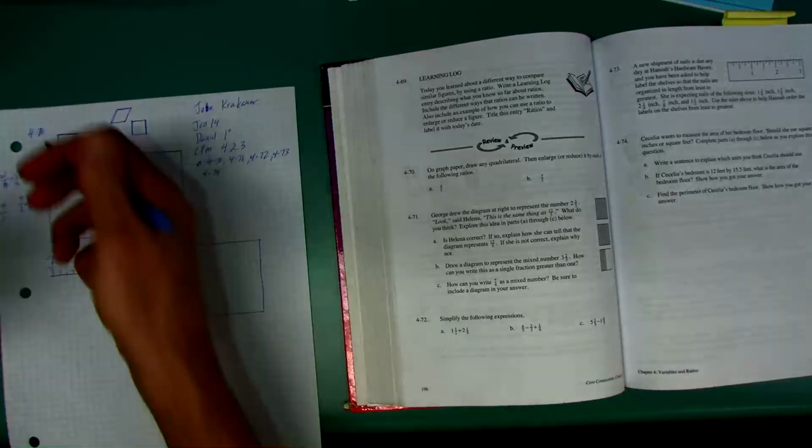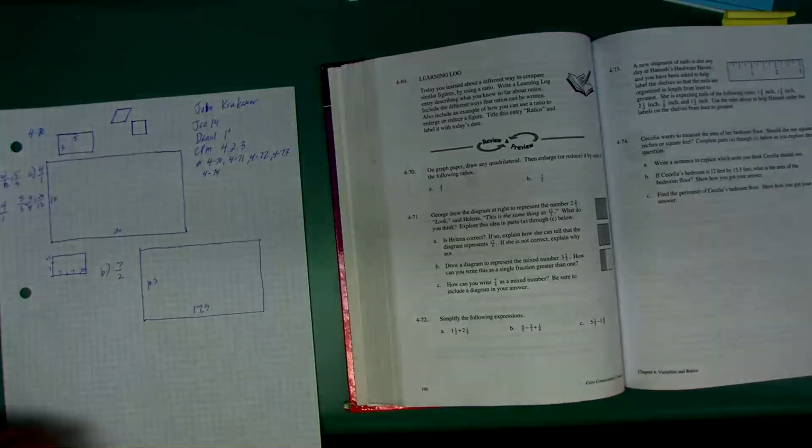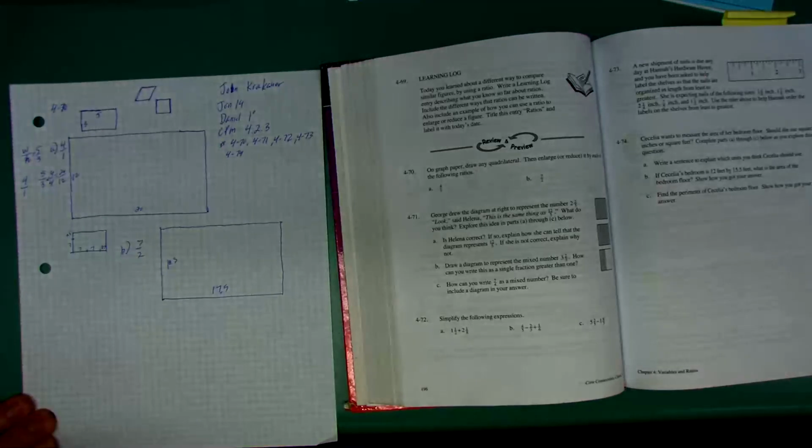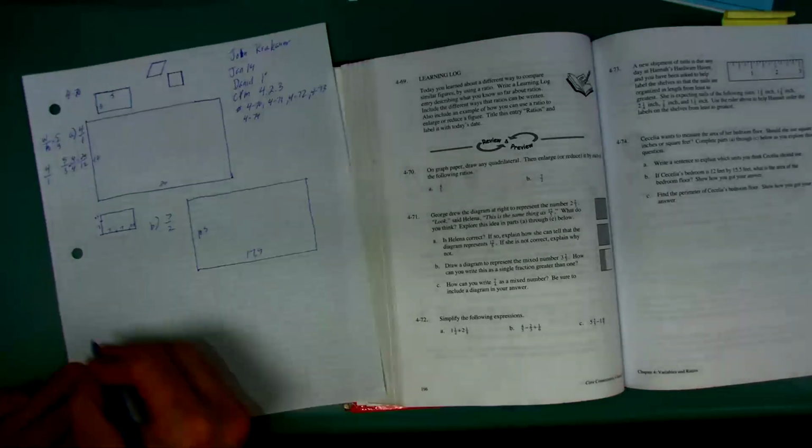Now, I started with a rectangle that was 3 tall and 5 wide. I challenge you to do a different size rectangle and see if you can figure this out, okay? All right. That's a lot of work on one problem, right? Okay. We won't take that long on the rest, I promise.